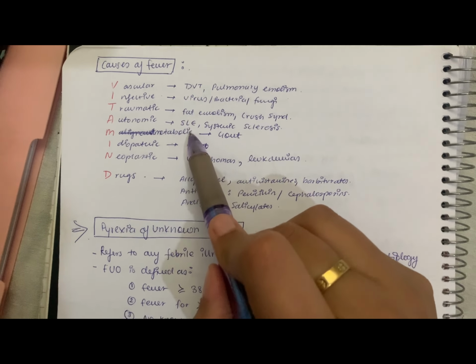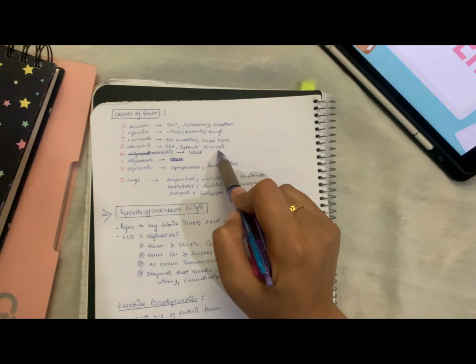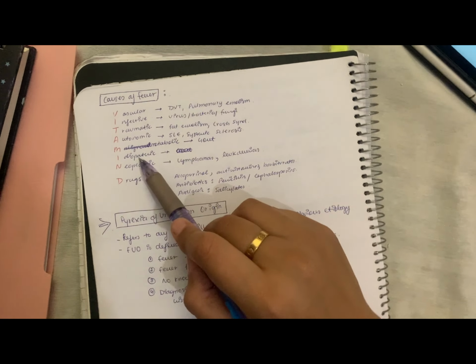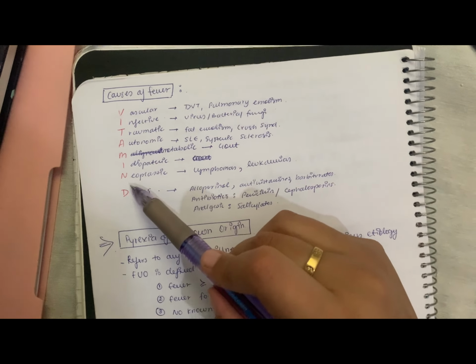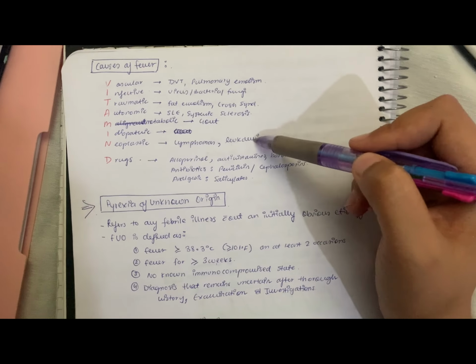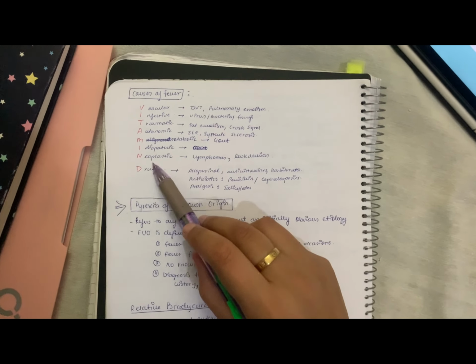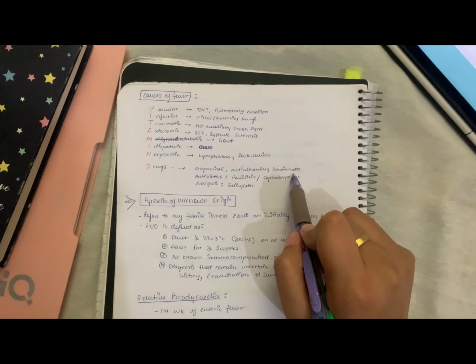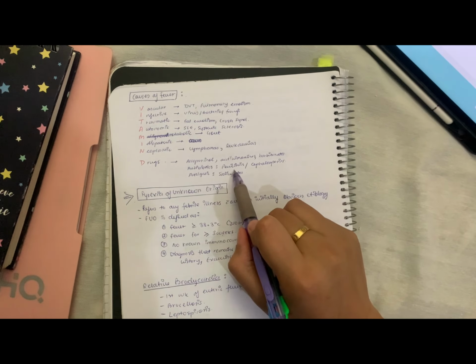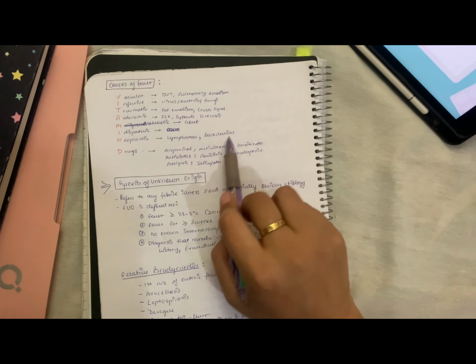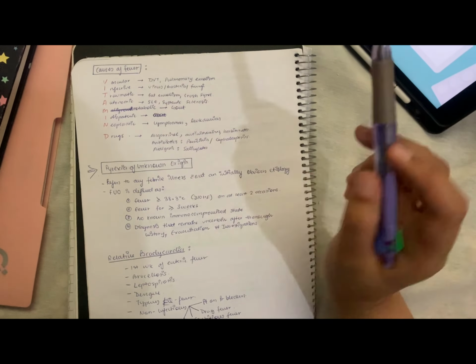Autoimmune causes such as SLE, systemic sclerosis. M for metabolic, such as gout. I for idiopathic, so idiopathic has no causes. Those are unknown causes. Coming to neoplastic, we have lymphomas and leukemias. Then D for drugs. Drugs such as allopurinol, antihistamines, barbiturates, antibiotics like penicillin, cephalosporins, analgesics like salicylates. These all can cause elevated body temperature or fever.